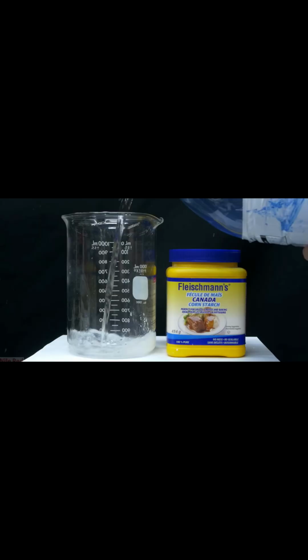For the second solution, we need to dissolve 1 gram of cornstarch in 60 milliliters of warm water. Stir thoroughly until the water is slightly cloudy and add 15 milliliters of hydrogen peroxide.